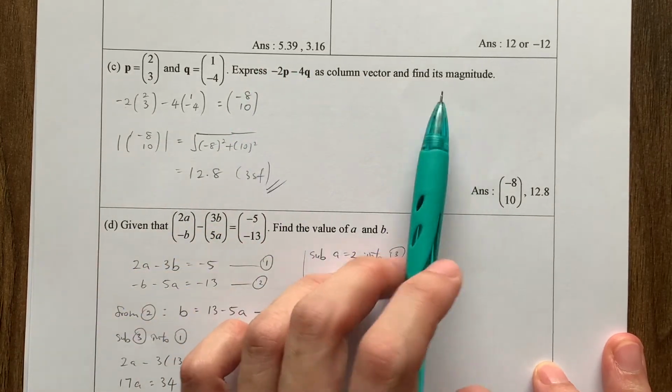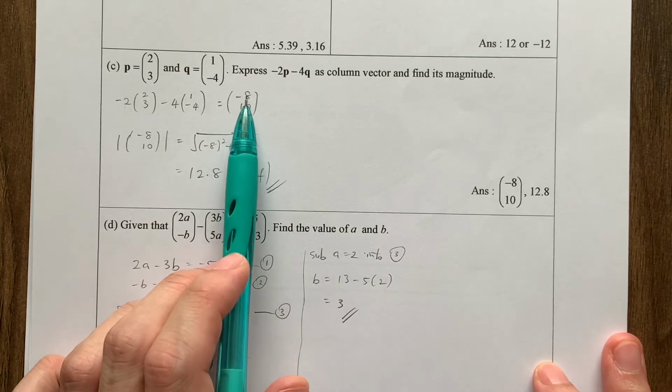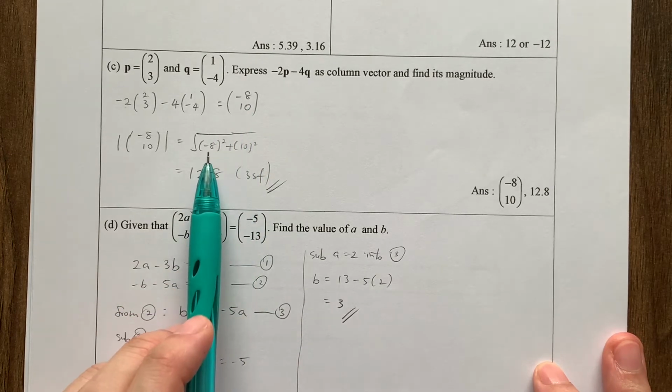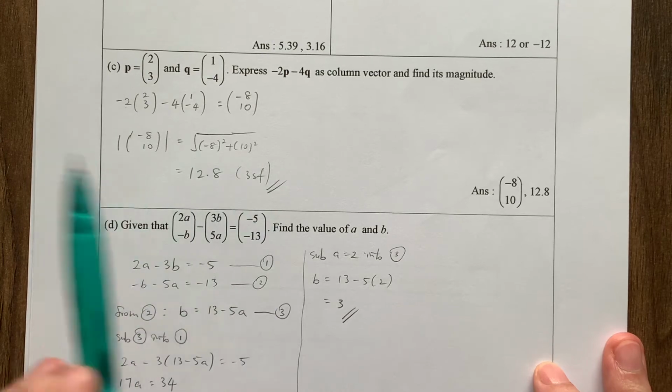And then to find the magnitude, I'm going to find the magnitude of this one. So it's -8 squared plus 10 squared, add together, square root, done.